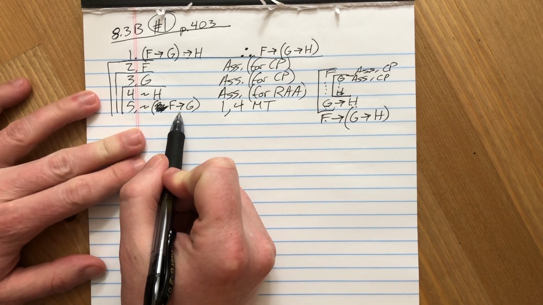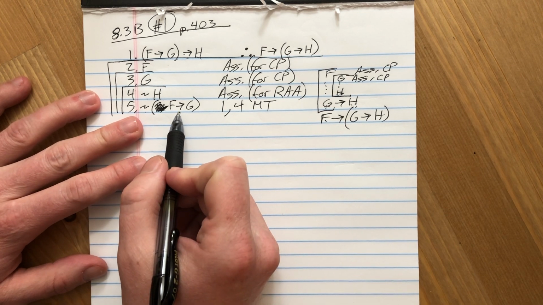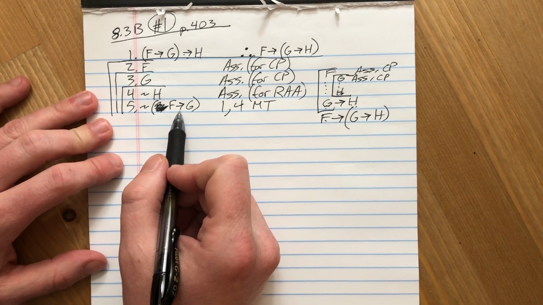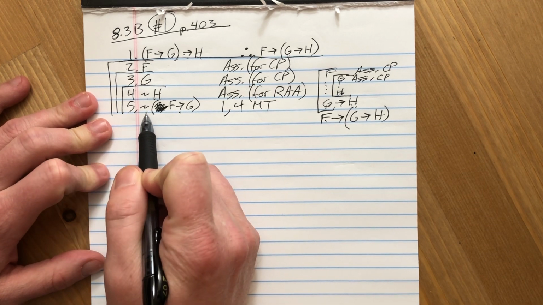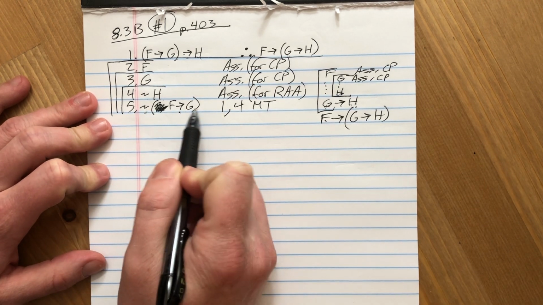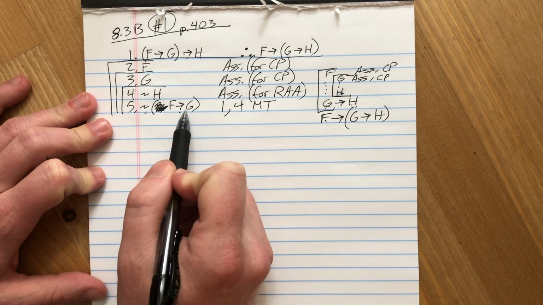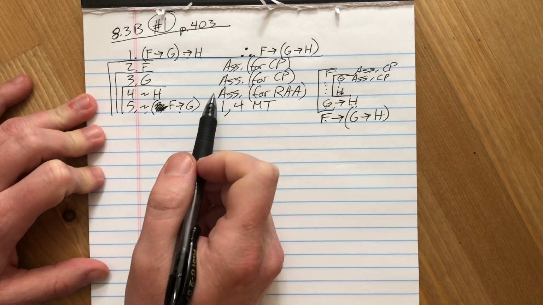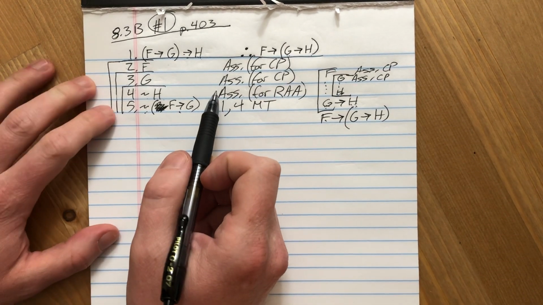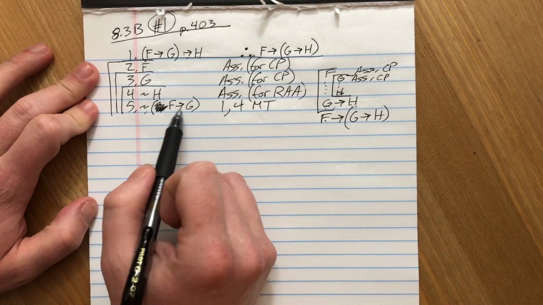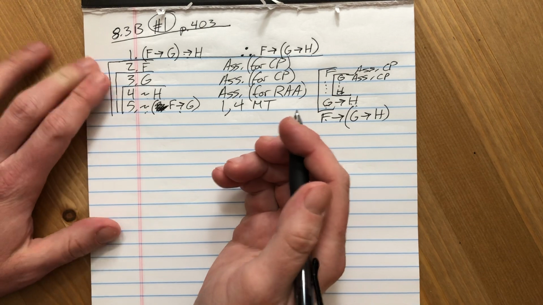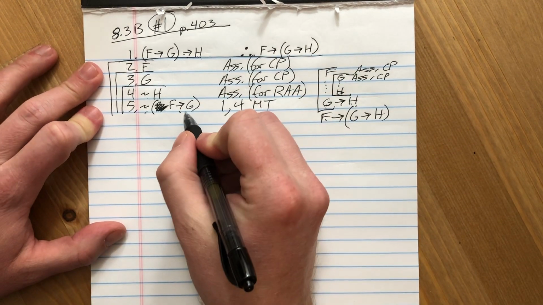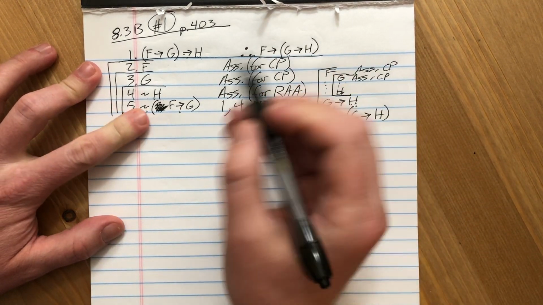What can we do? Well, a good tip that I often mention is that I don't like when you have a negation of something more complex inside parentheses, because that's very hard to work with. There's not a lot of rules that can make direct use of that. The implication rules, occasionally there is, but usually there's not. So I like to get rid of that.